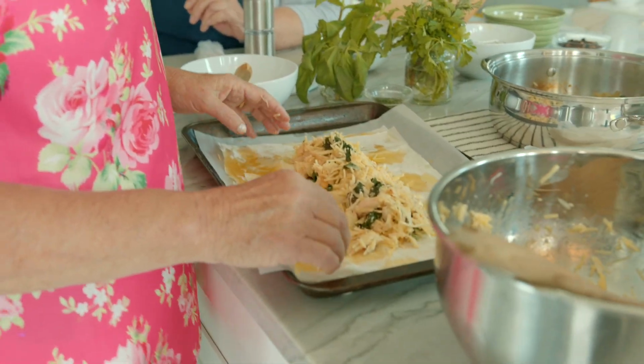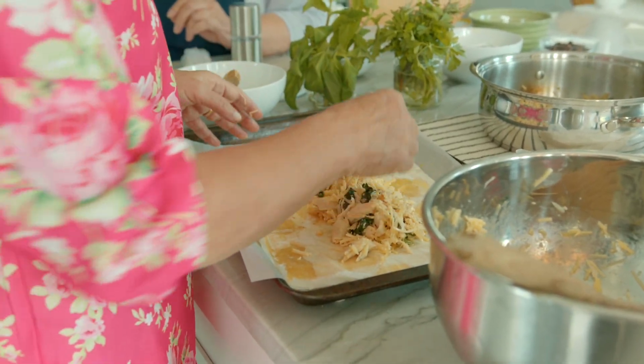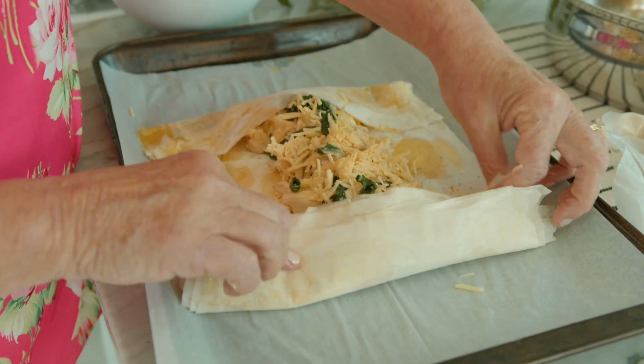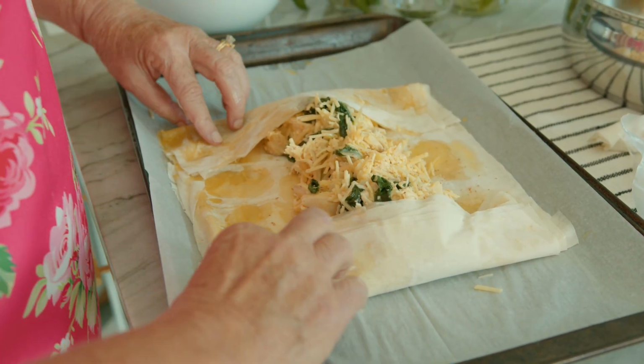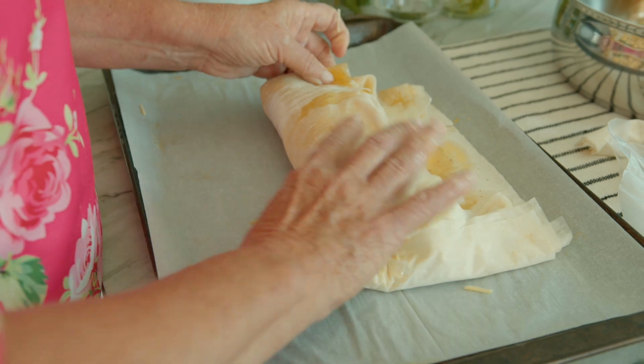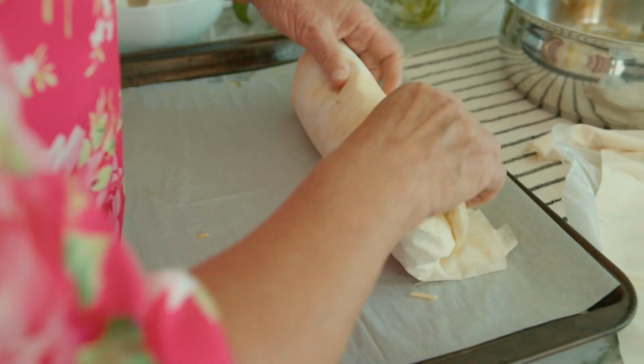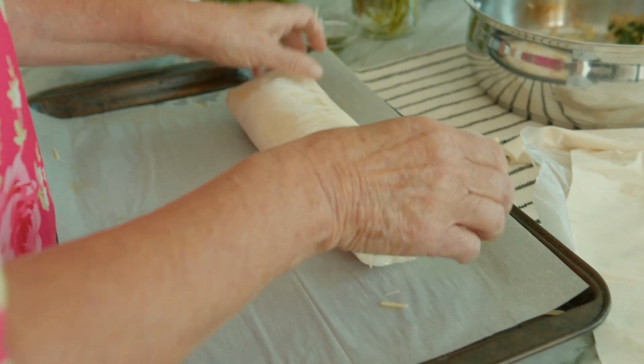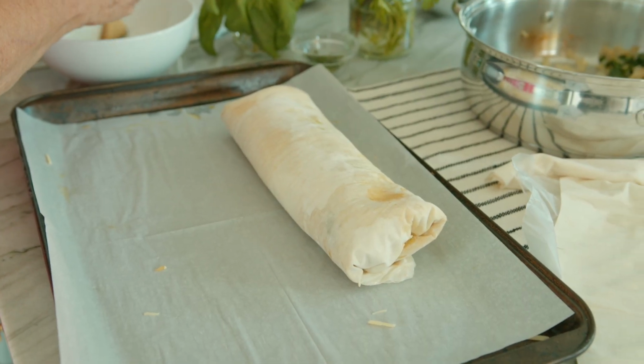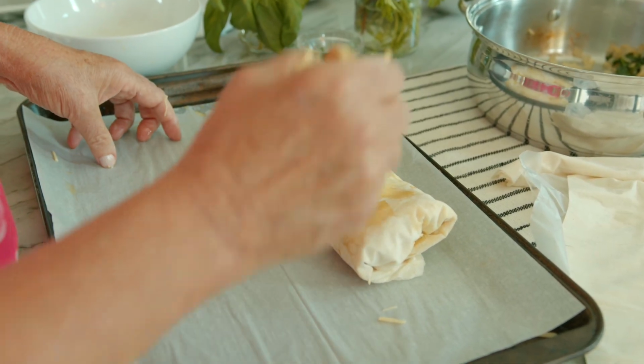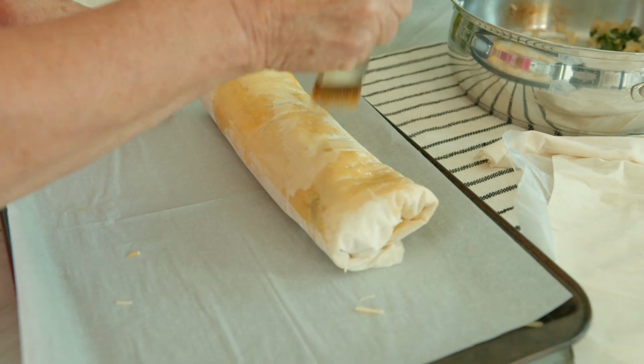Okay, now I'm going to roll this, and it's really pretty easy. It's almost like folding a diaper. So I just do the ends like that, and then I roll this, and we're done. It's that simple. And then we're going to put oil on the top of it so that it browns.